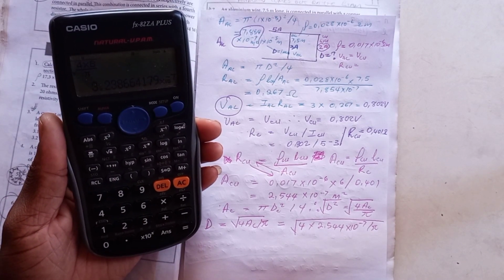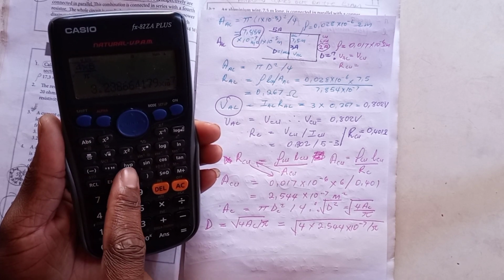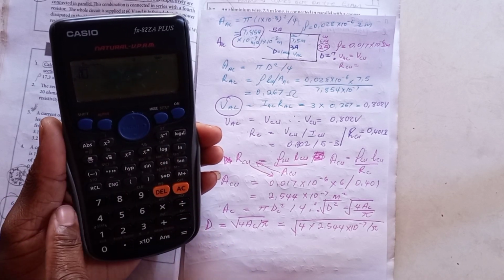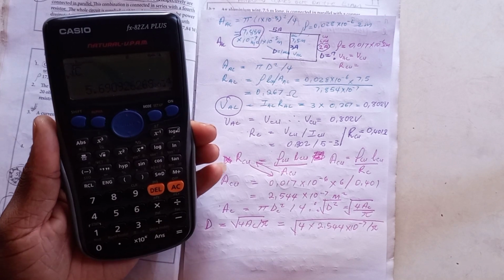This is equal to this. So let's store this. I like to store it to C. So let's take the root and then we recall C.